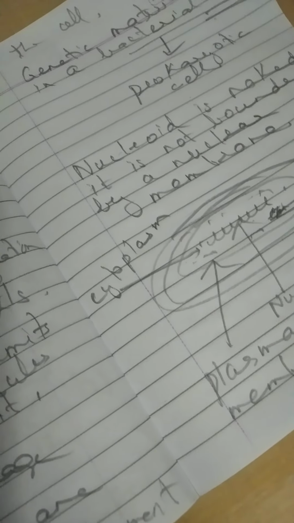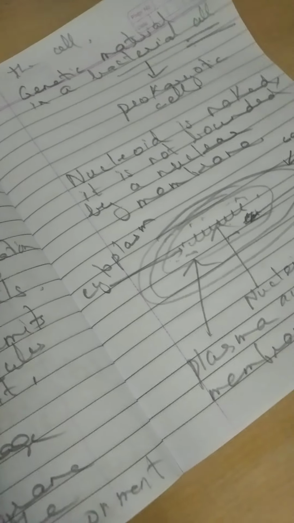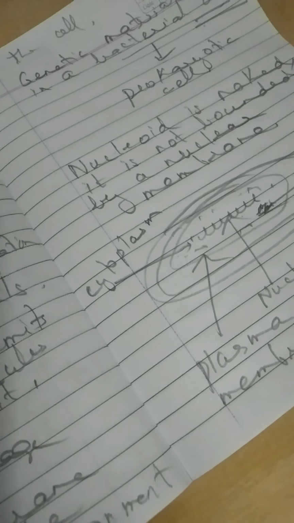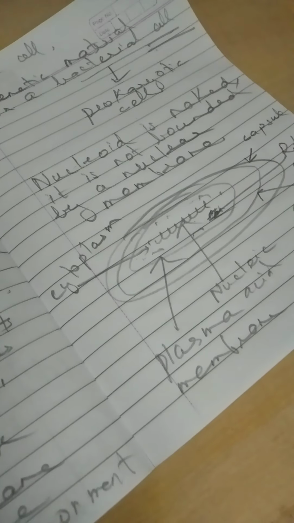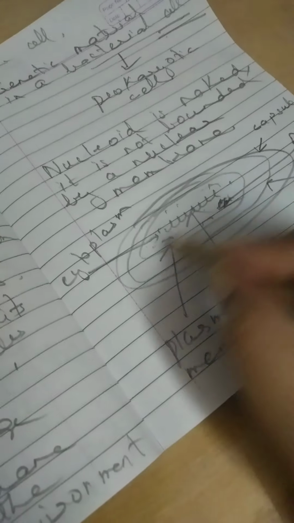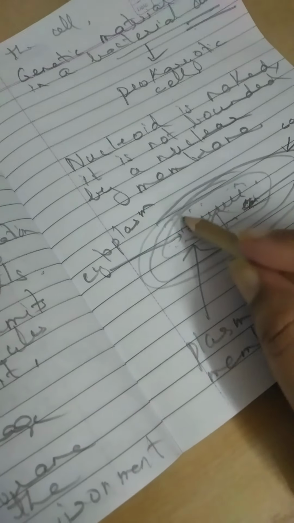There is no doubly membrane-bounded organelle in the cytoplasm. Since it's a prokaryotic cell, you will find ribosomes, and no membrane-bounded organelles like mitochondria, endoplasmic reticulum or Golgi apparatus. Only ribosomes can be found in the cytoplasm. So this nucleic acid is without any nuclear membrane, therefore it is called a nucleoid.